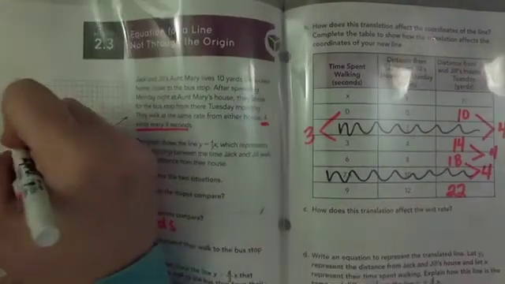So let's go ahead and graph that. So I'm going to zoom my camera out. I know it's going to be harder to see, but I want you to be able to see this over here. So we're going to use green. So they started at 10 feet, and then they're going to go up 4.